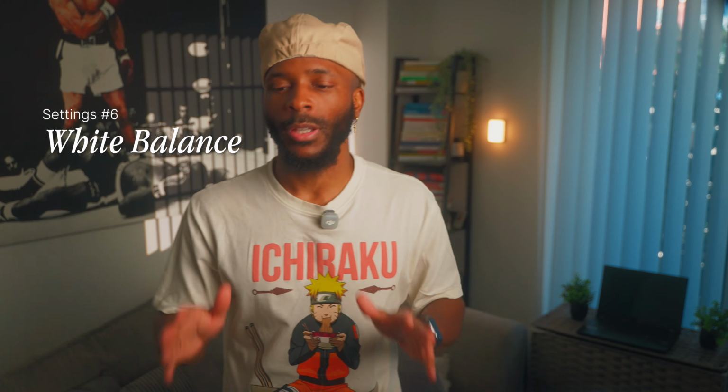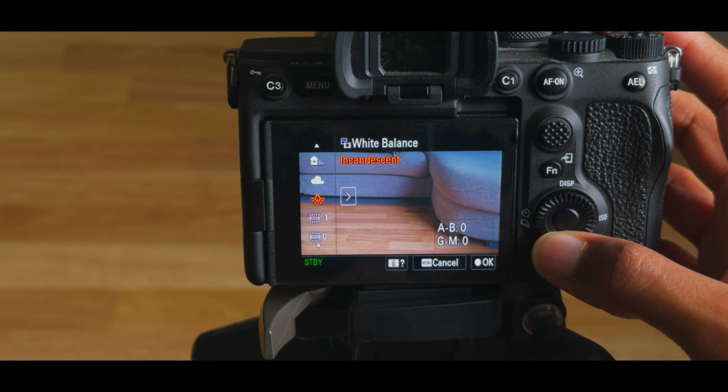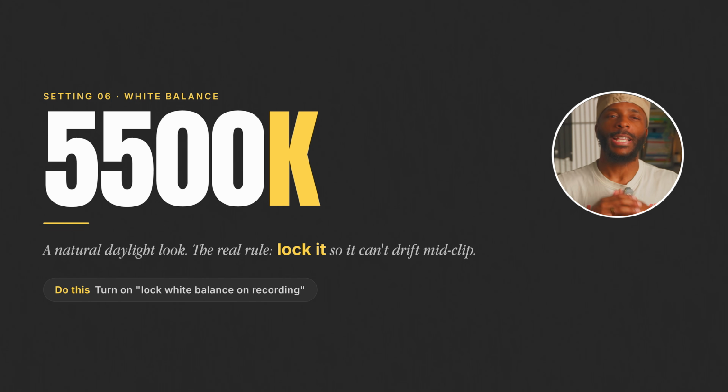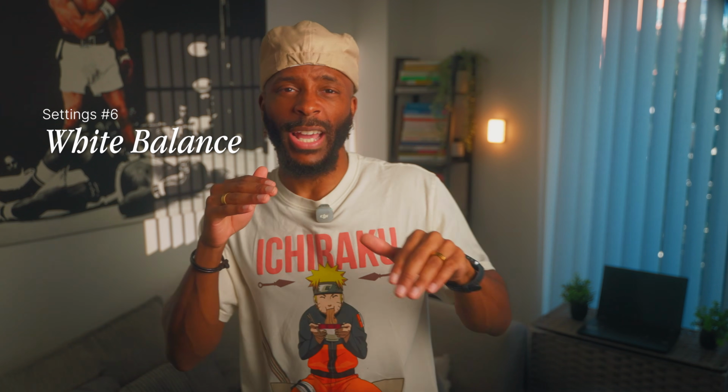I remember it happened to me on a client shoot way back in the day. Oh my gosh, I spent way too long editing. It was so painful. Pick your Kelvin value, lock it and don't touch it. I use 5500 Kelvin as my starting point and I make sure that my key light is set to the same. You can adjust slightly warmer or cooler than that depending on your lighting setup, but once you've set it, lock it.